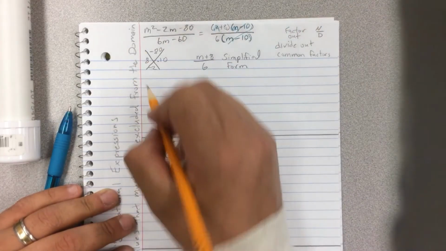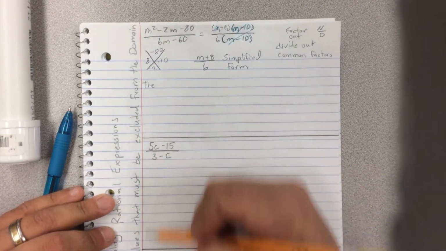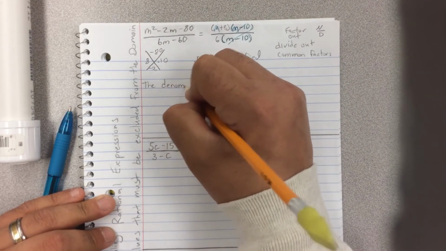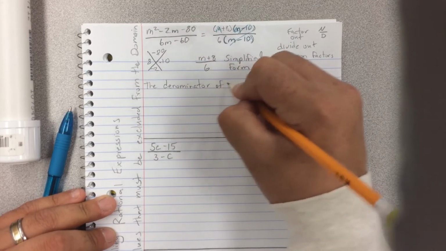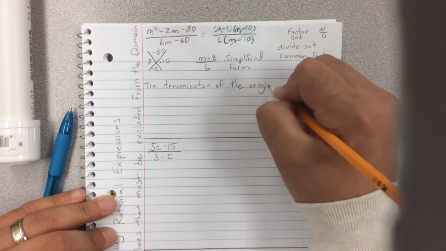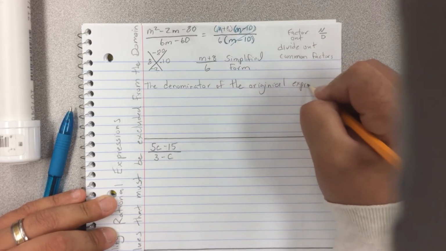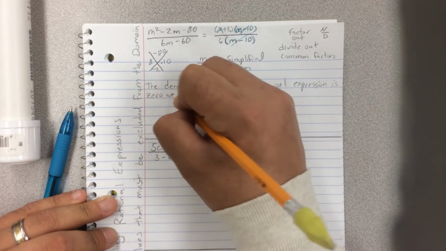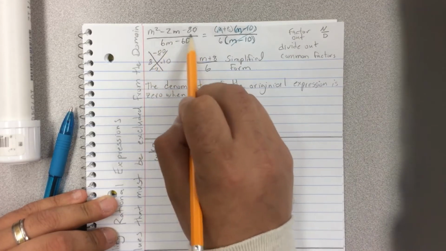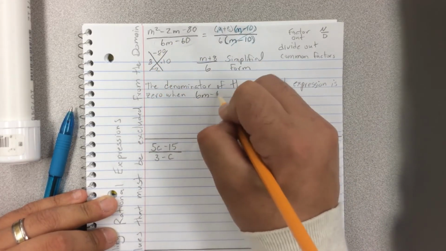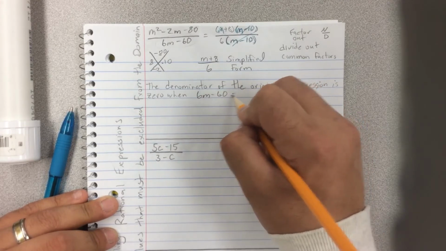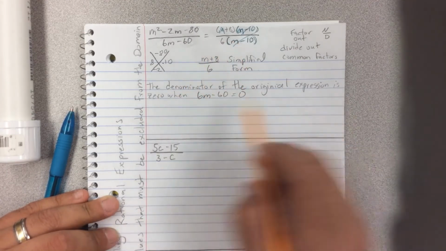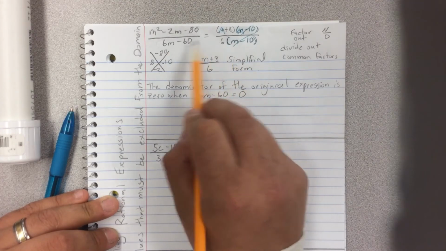Okay, now we continue with our statement. We have to state all the values that must be excluded from the domain. The denominator of the original expression is 0 when 6m minus 60 is equal to 0. We can use either one. I'll do both so you see: we can use the one we factored out, and we can use the original here.